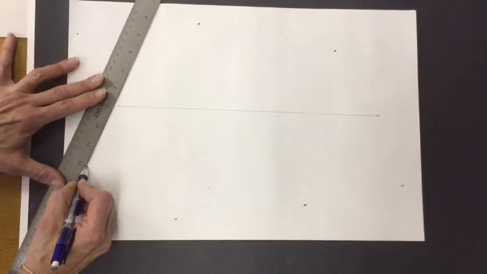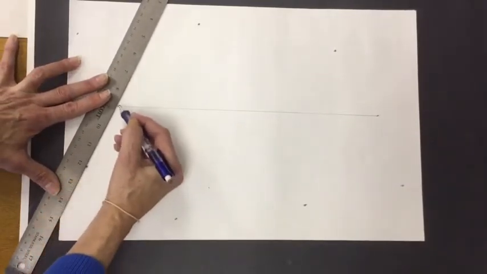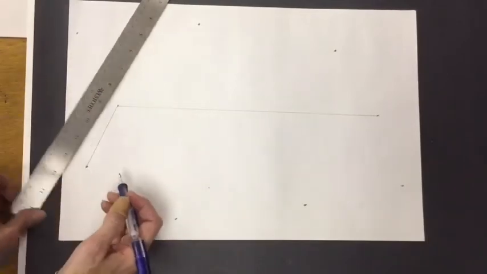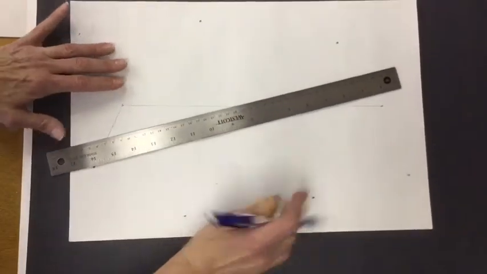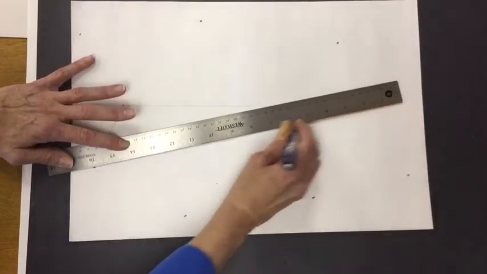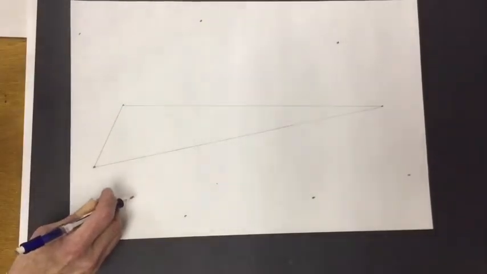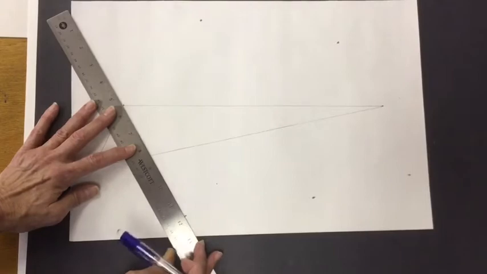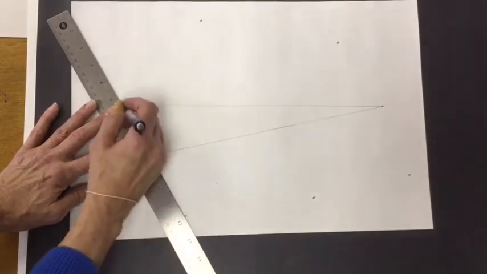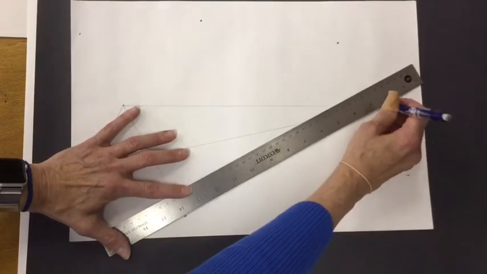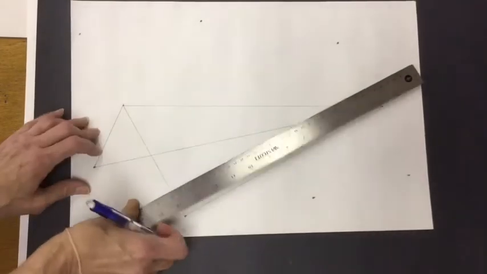So say I take this one first. I'm going to hold my ruler so that it connects this dot, and I'm going to draw a line. That's one. And then remember the other perspective point right here, and draw another line. So I'm going to do that with each dot. And you know these lines are going to overlap, but that's okay. We're trying to get the idea that we're going to use both perspective points. All right?